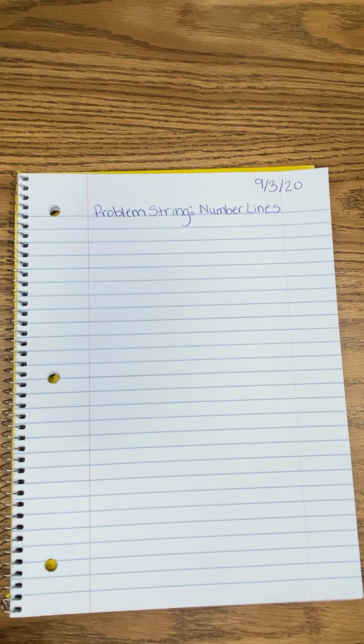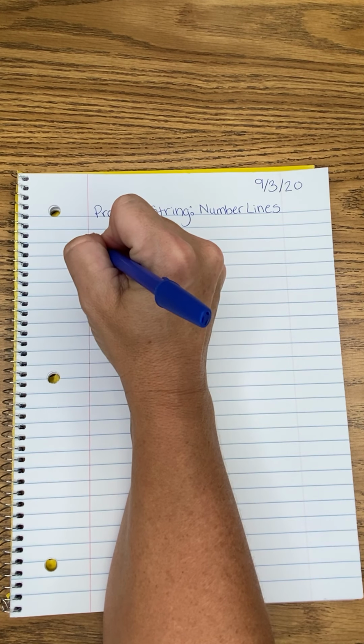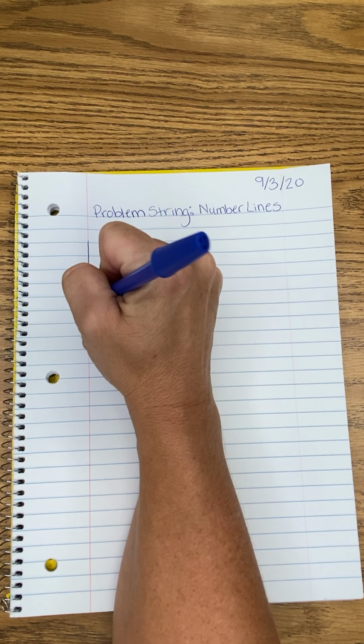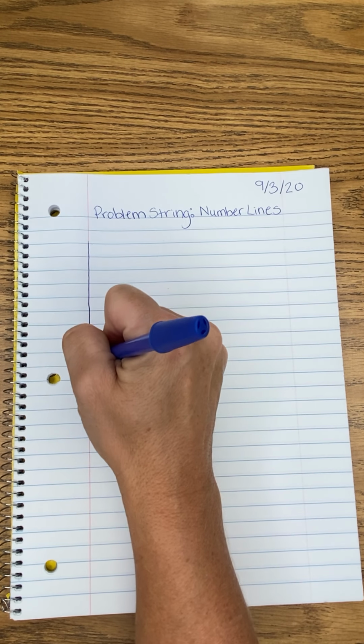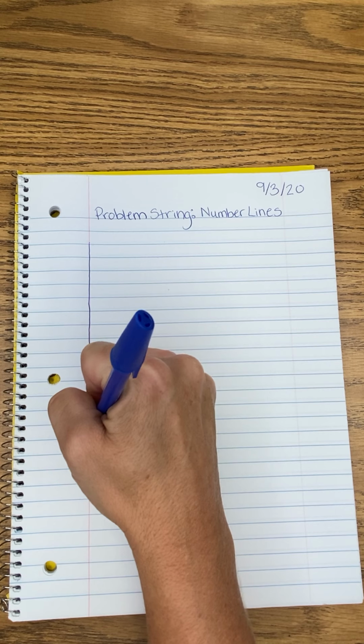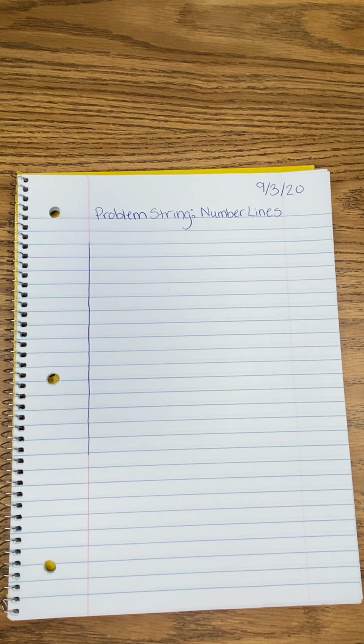So when we're doing problem strings, I like to make a chart to keep myself organized. So I like to make a chart where I am going to just draw a line down that red line, right down the side of my paper. And you'll notice that when I am drawing sometimes, my lines aren't always perfect. And when I have to draw pictures, it's pretty terrible.